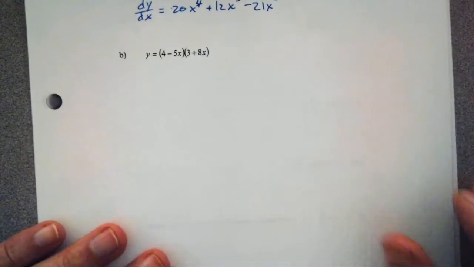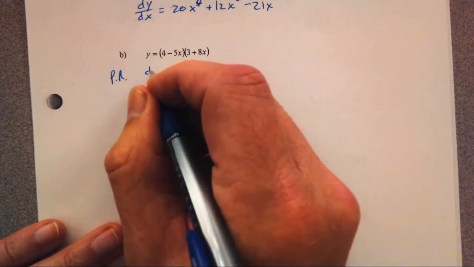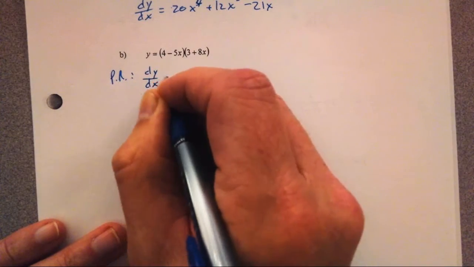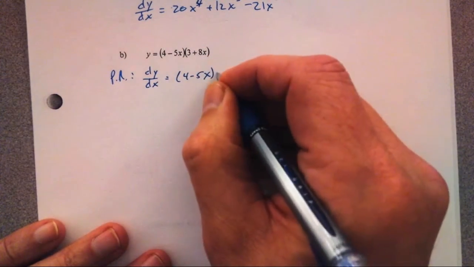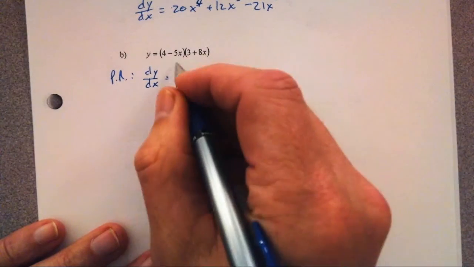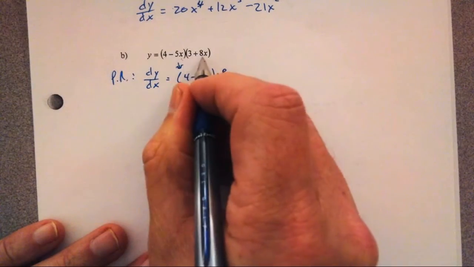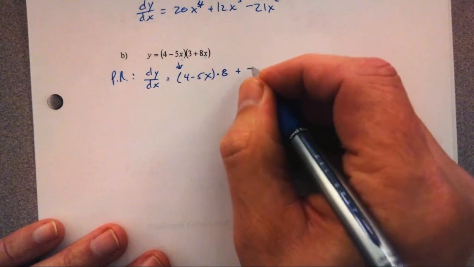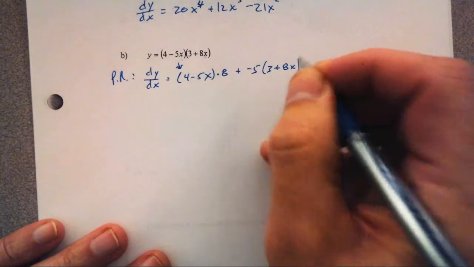So B, let's go product rule. Product rule, the derivative of a function times a function is the just plain first function times the derivative of the second function. I can't tell you how many times I see people not put the parentheses here. It's this whole first function times the derivative of the second, plus the derivative of the first function, negative 5, times the whole second function, 3 plus 8x.